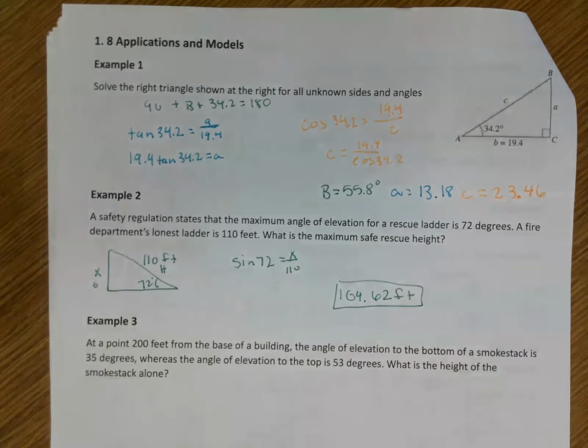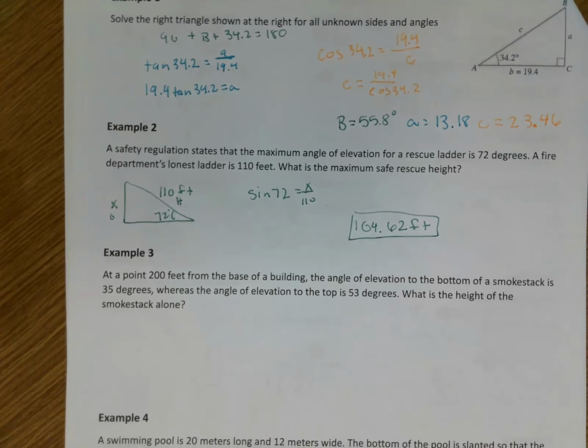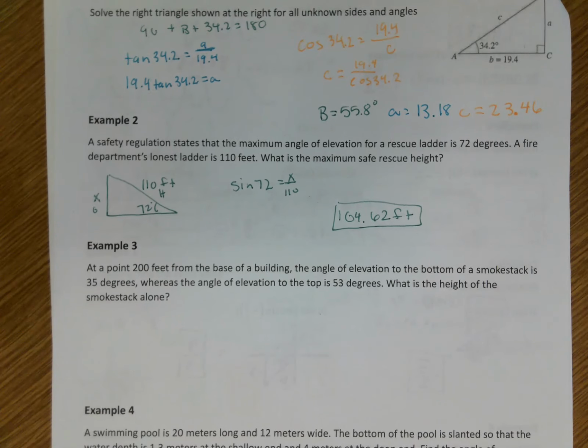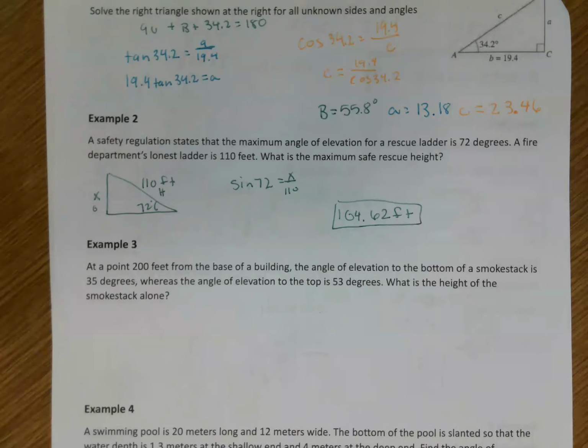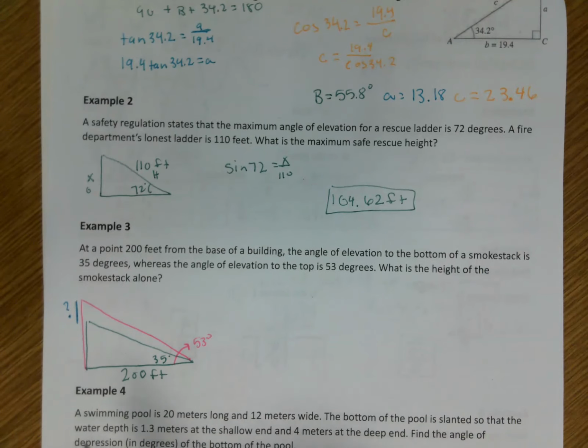So I want you to pause the video, and for example 3, I want you to try to set up a picture of this first. This one's a little bit more confusing, but try to set up the picture first before I do. So this is what the picture is. It's actually a picture within the picture. So it's asking for just this height.